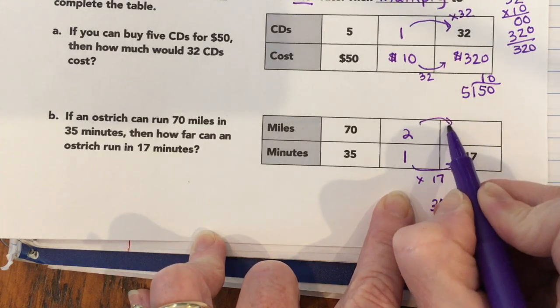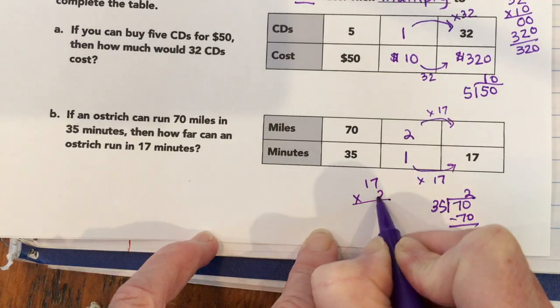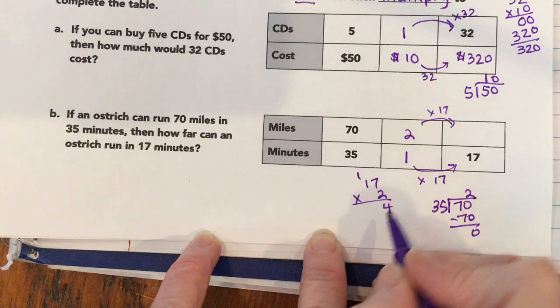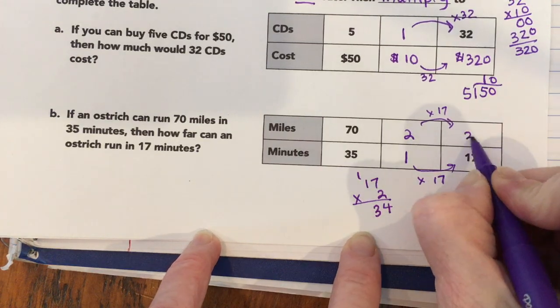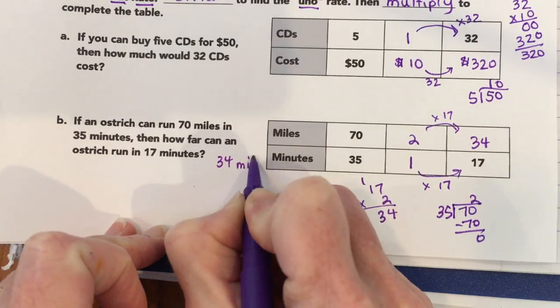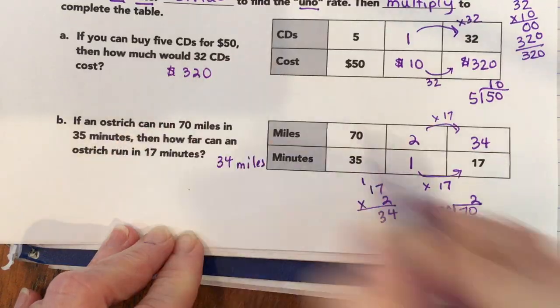So if I do the same thing on top, what is 2 times 17? If you don't know the answer to that, you just need to multiply. 2 times 7 is 14. Carry your 1. 2 times 1 is 2, plus 1 is 3. So this tells me 34 miles. Oh, and this one up here was $320.